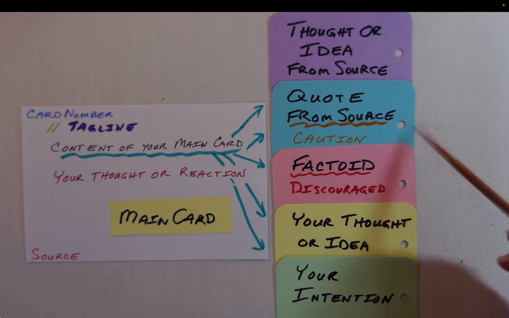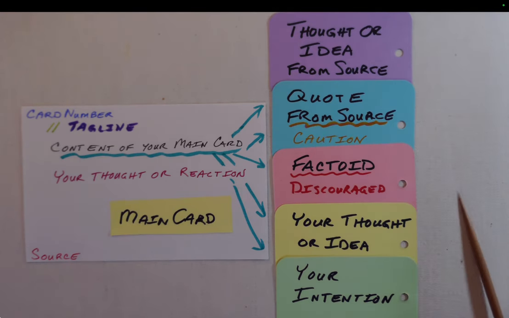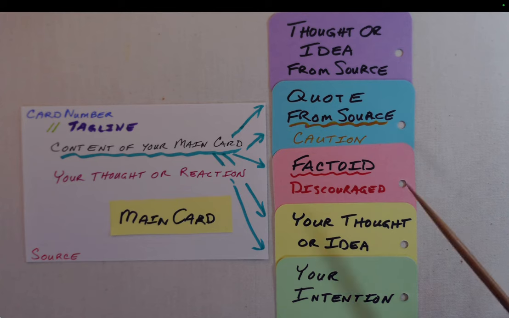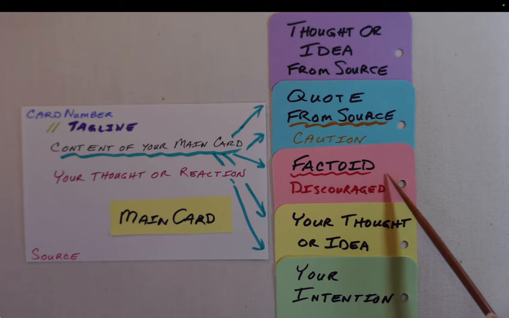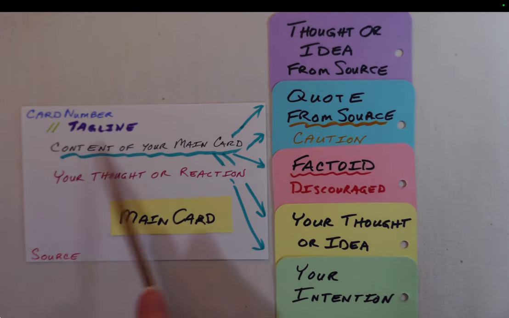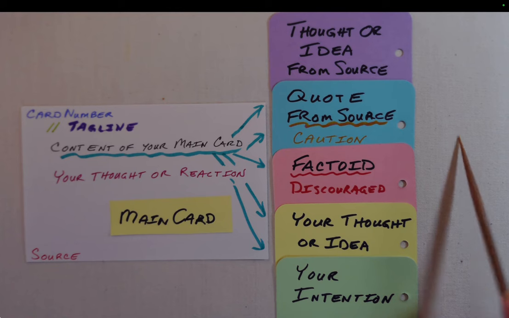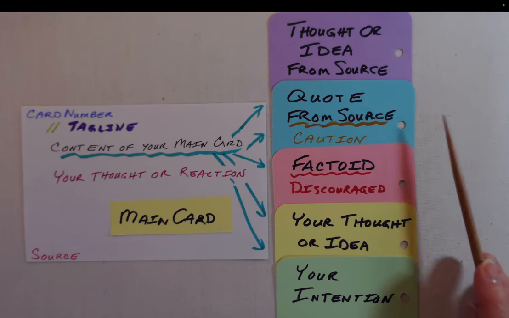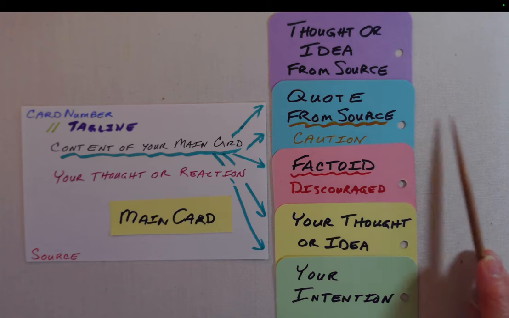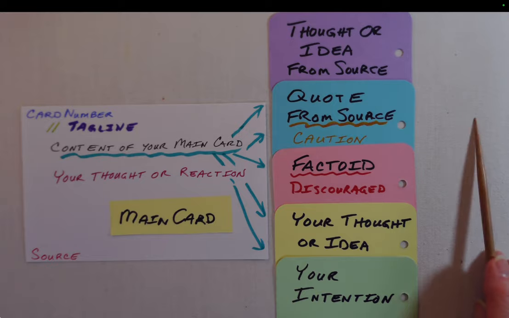So now I hope that you'll be comfortable using any type of a main card, even the discouraged factoid if you really have to have one. They're all main cards if they all contain all of the components of a true main card. Now, I promised you that there was one type of main card that I would mention to you that I do not use, and that is the Hoplink card.